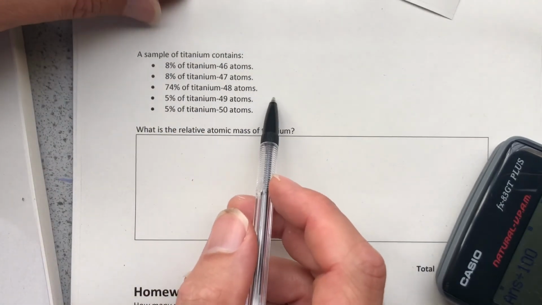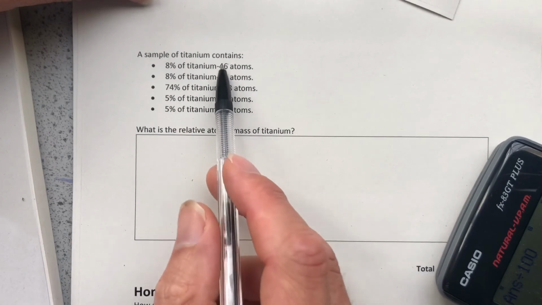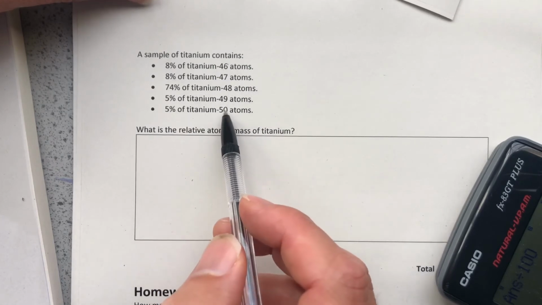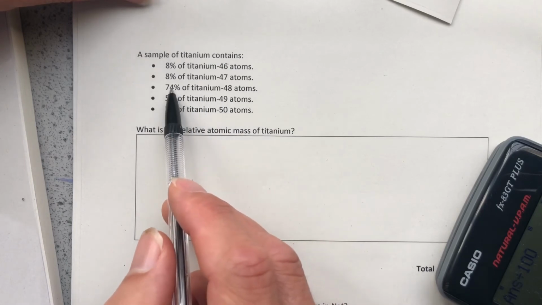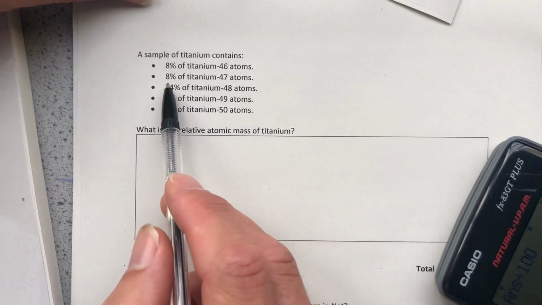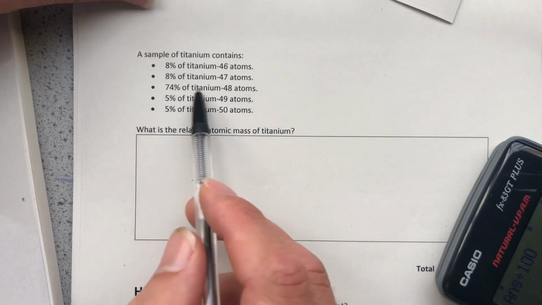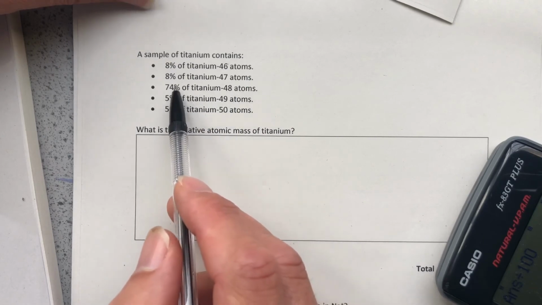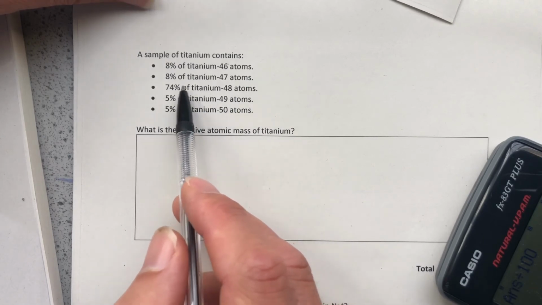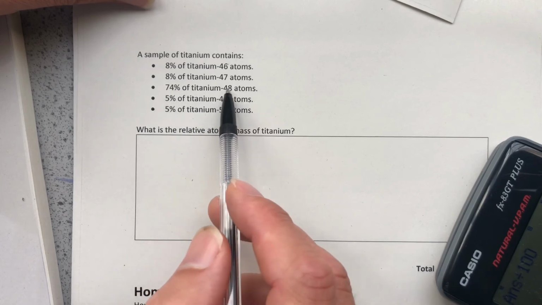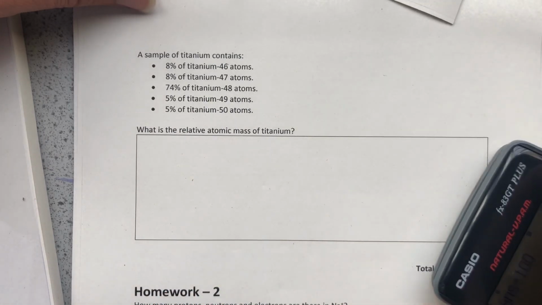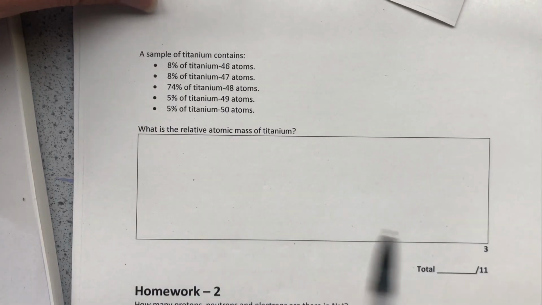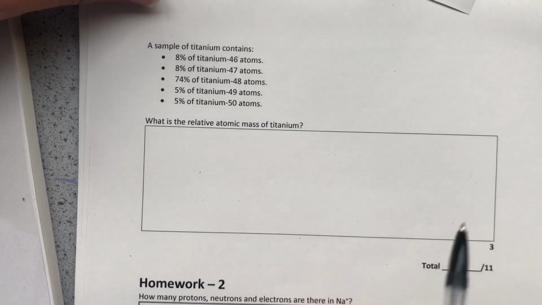Now again, the masses are between 46 and 50, so the answer has to be between 46 and 50. Looking at these numbers, the answer is going to be around 48, the middle one, because most of the titanium atoms have a mass of 48. 74% have a mass of 48. But I want to know to a couple of decimal places.